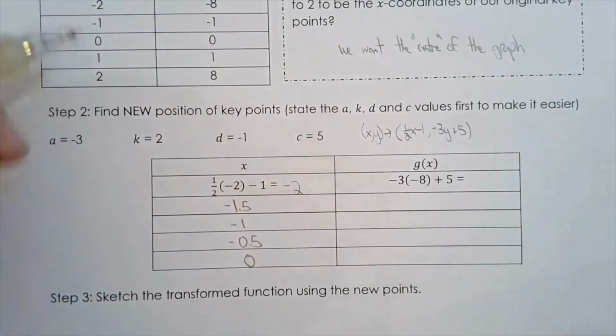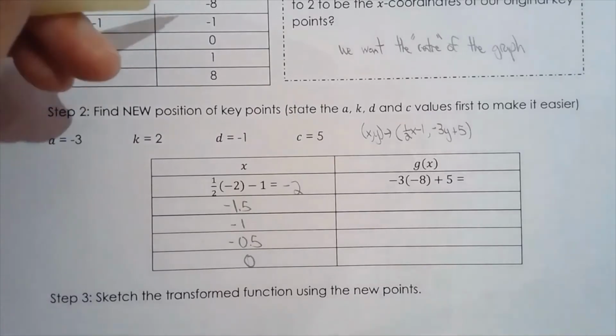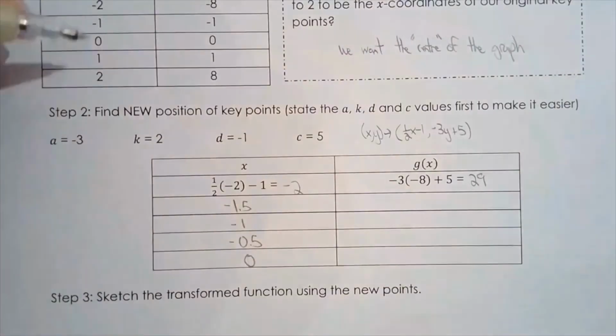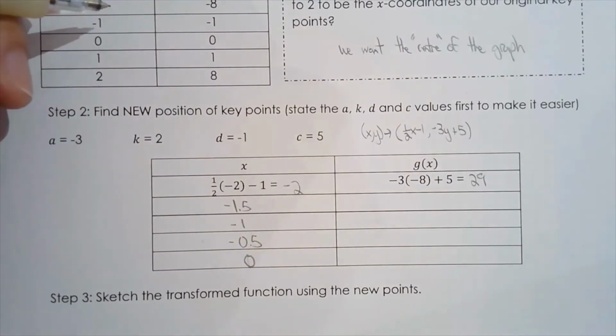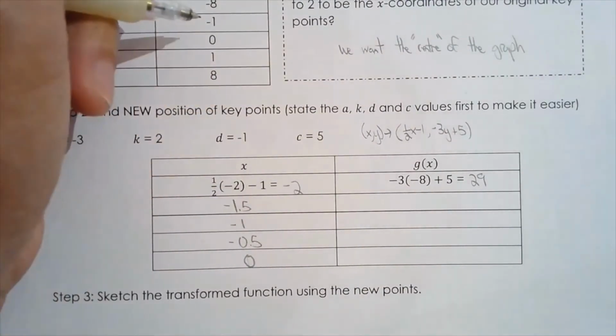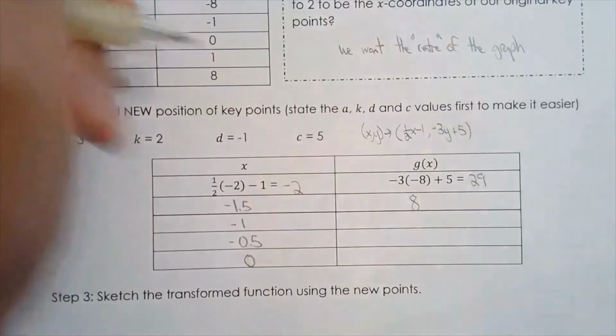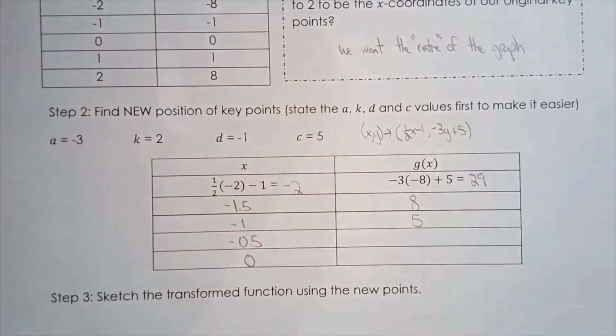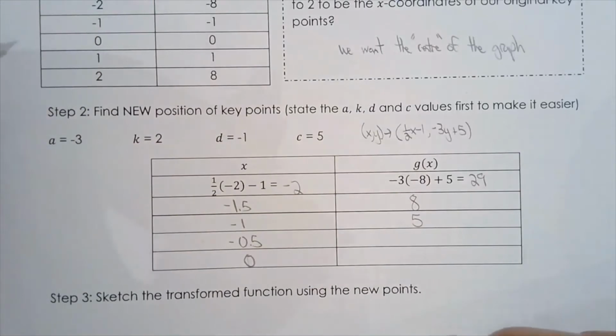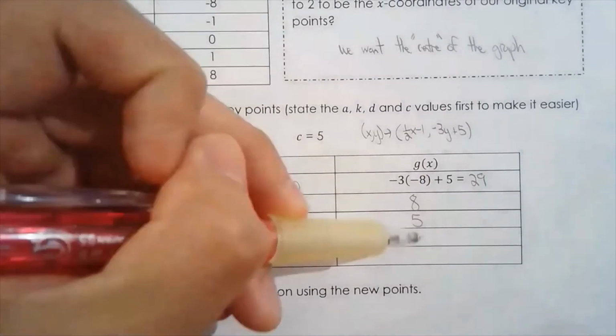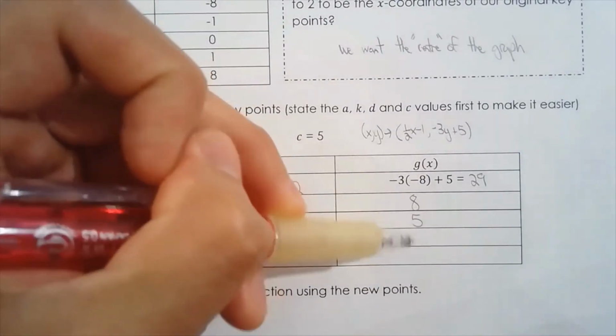Based on the fact that this was a cubic, I can see some symmetry. So 24 plus 5 is 29. -3 times -1 is 3. 3 plus 5 is 8. 0, 5. Remember, point symmetry still exists even though you transform it. So using logic, you should be able to generate this number.